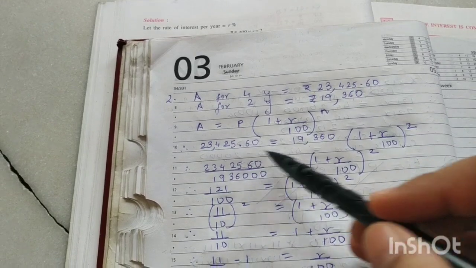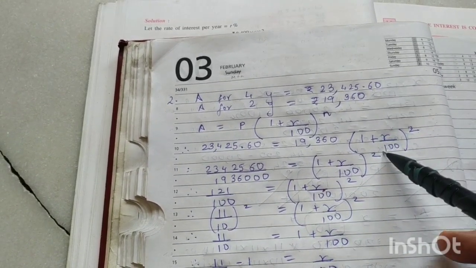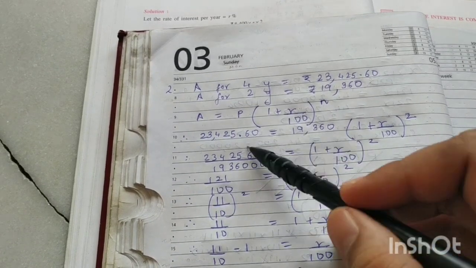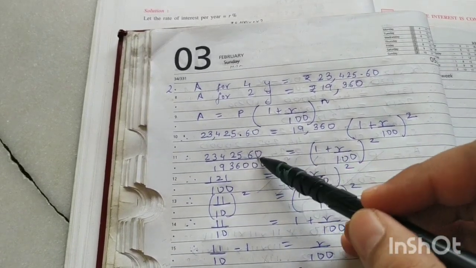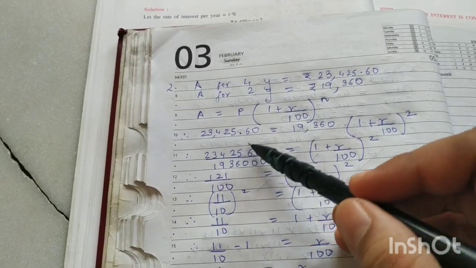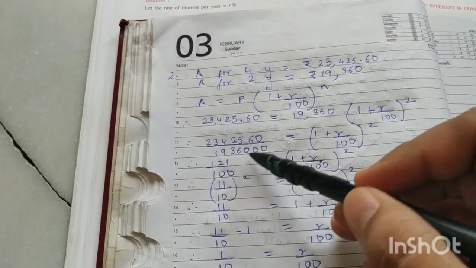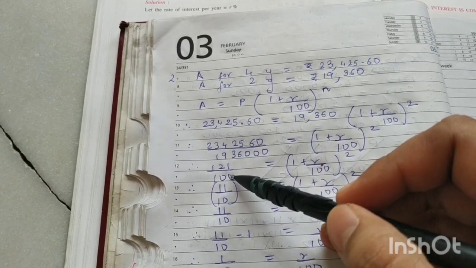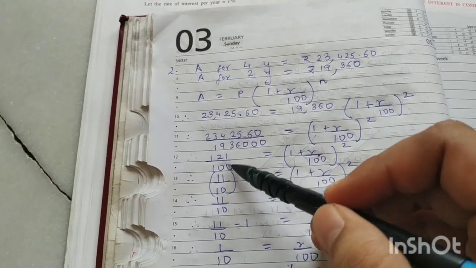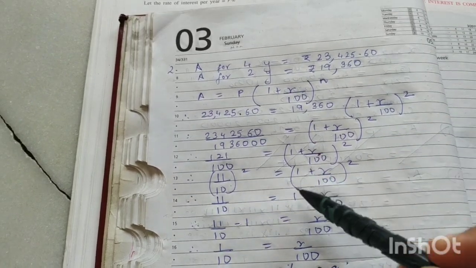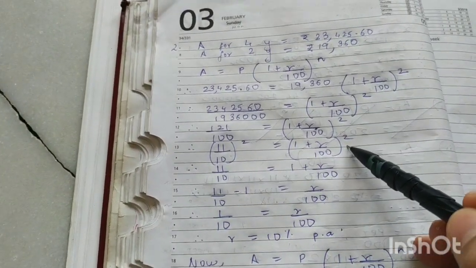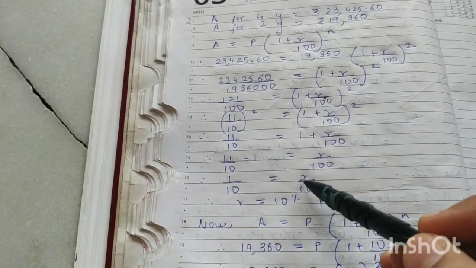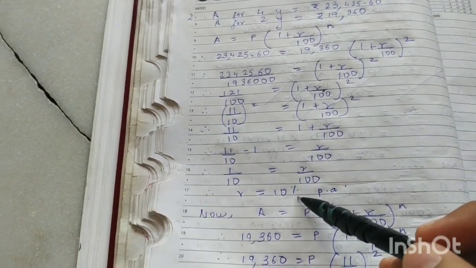We can now solve it like we did in the previous exercise to get the value of R. This goes down, get rid of the decimals, reduce them as much as you can. Yes, you'll have to solve it and not just copy. Obviously, this is going to be a perfect square so that the square signs can disappear. And finally, we take LCM and we cross multiply to get the value of R as 10% per annum.